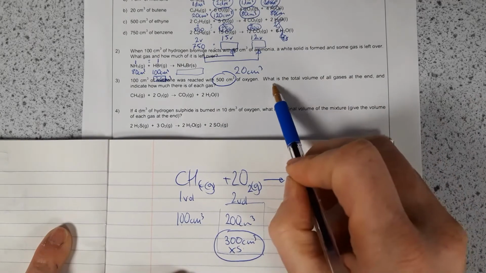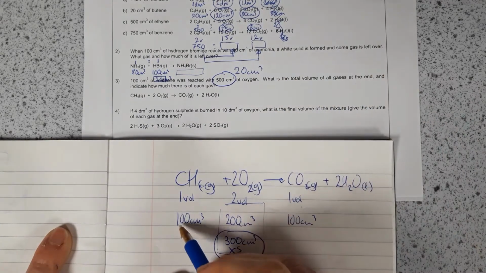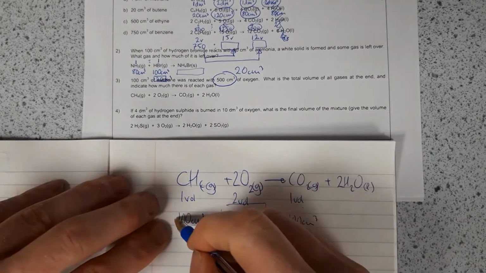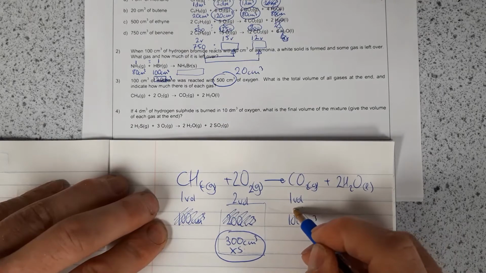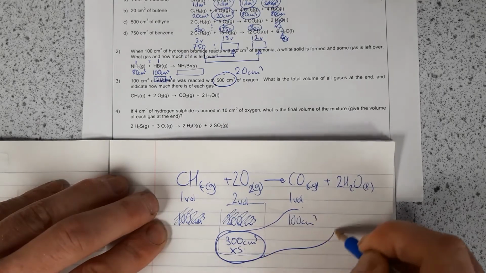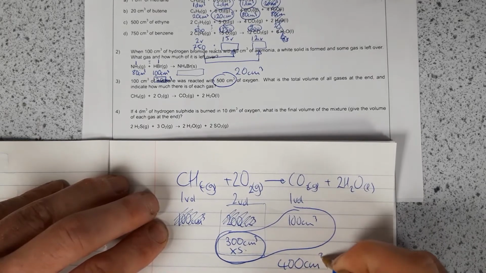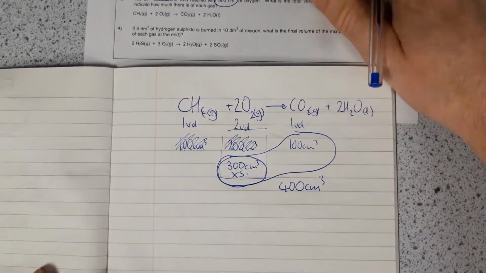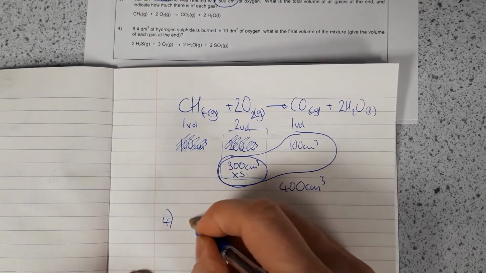So the question says, what is the total volume of all of the gases at the end? So the CH4 all gets used up, this 200 all gets used up, and you're left with 100 of CO2 plus the 300 of unused oxygen. So the answer is 400 centimeters cubed. Okay, hope that's okay. Question 4. I'm just going to write it out.